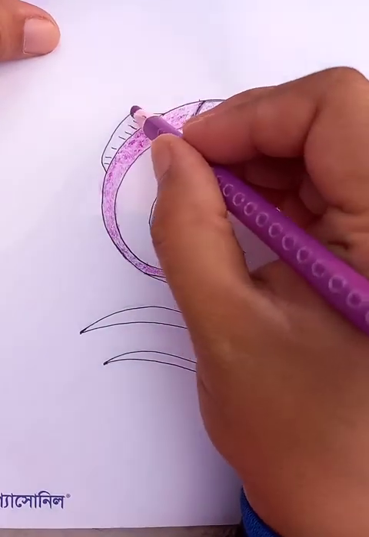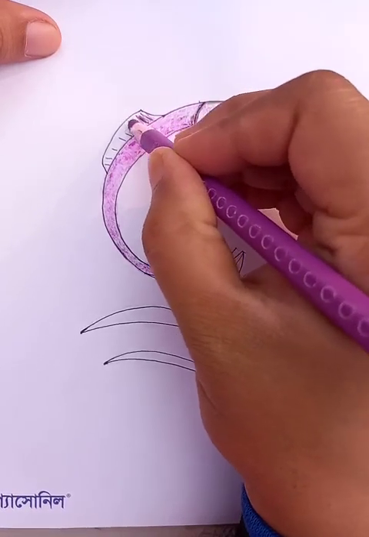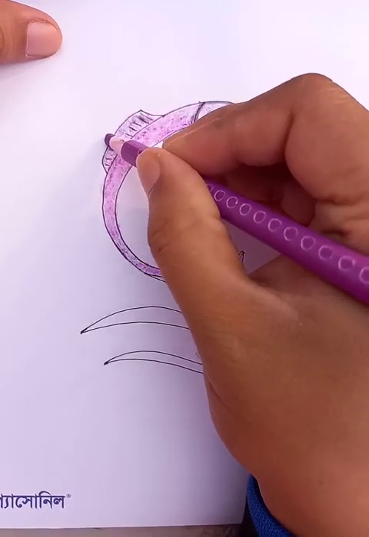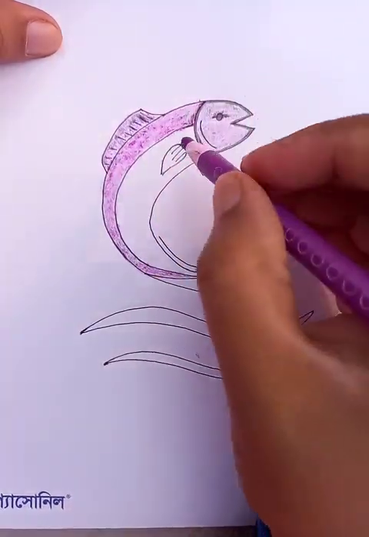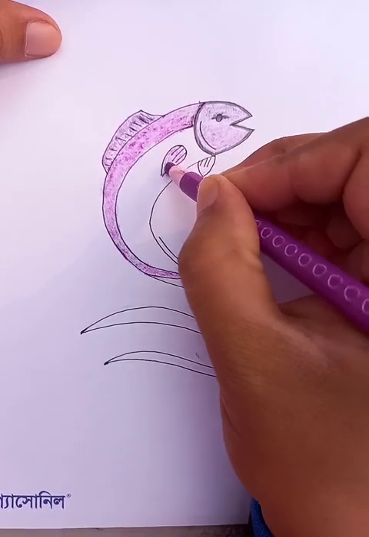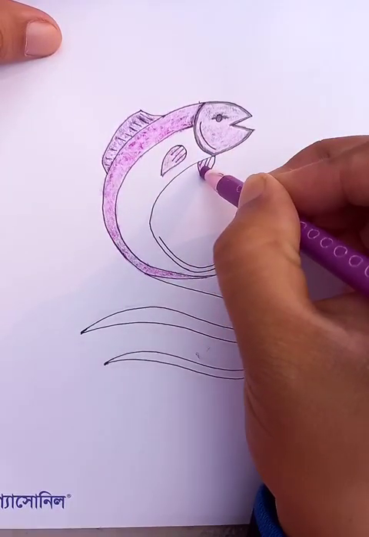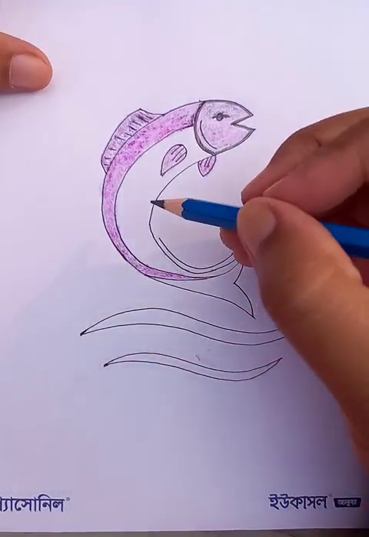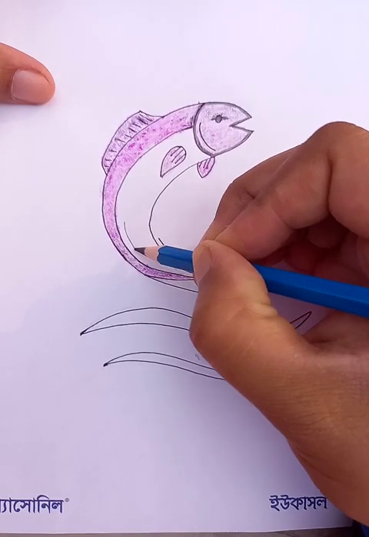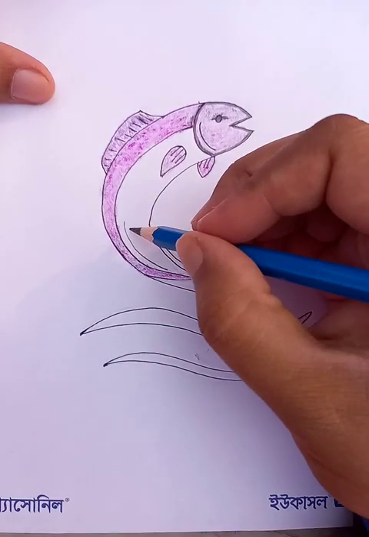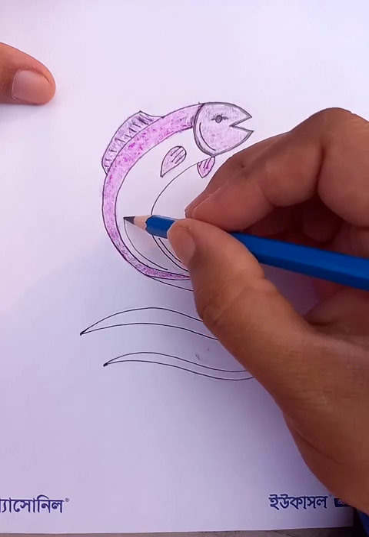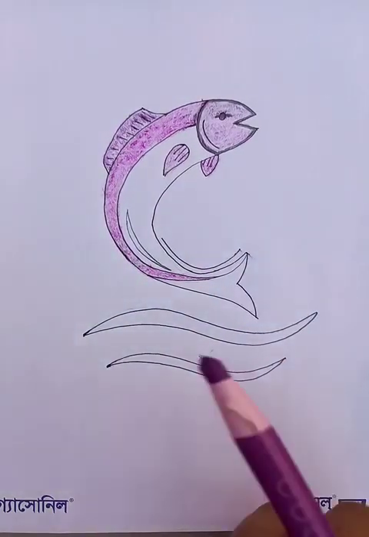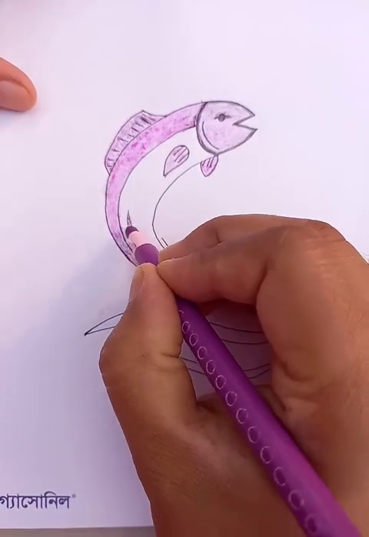A few parts are going to be purple. This is one of that part, and the border lines, also this one and this one. Let's draw another color for purple here.